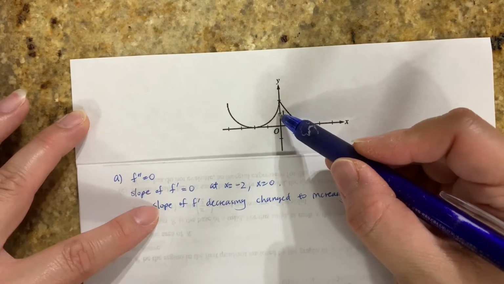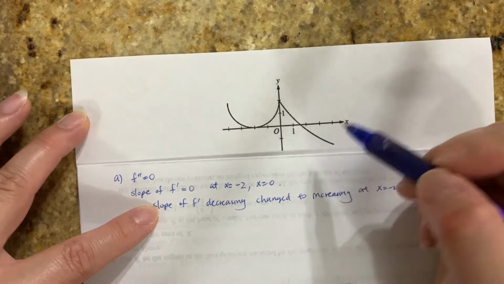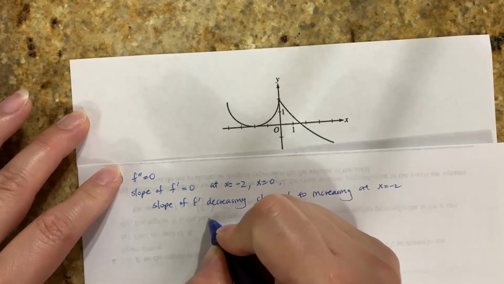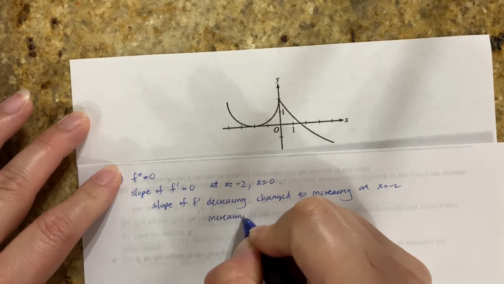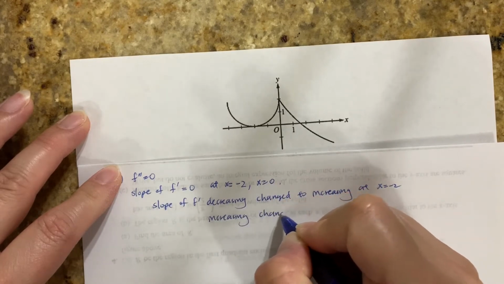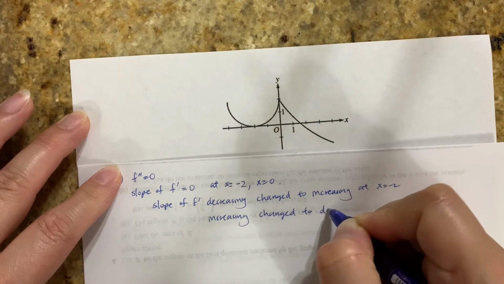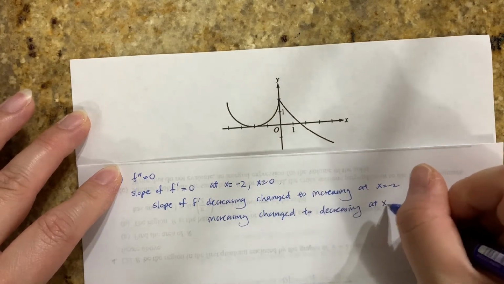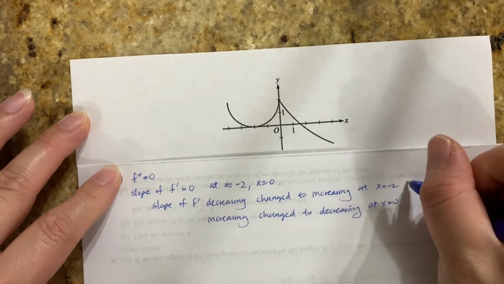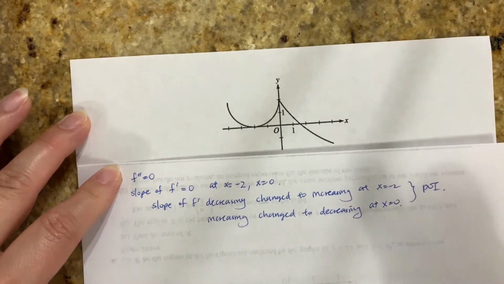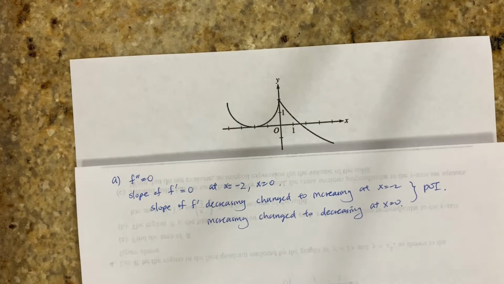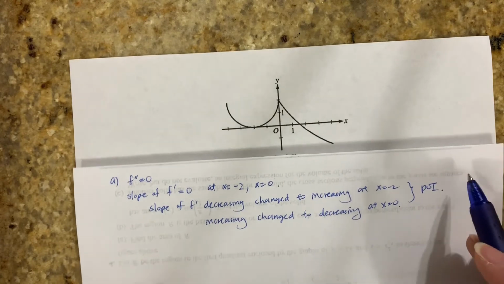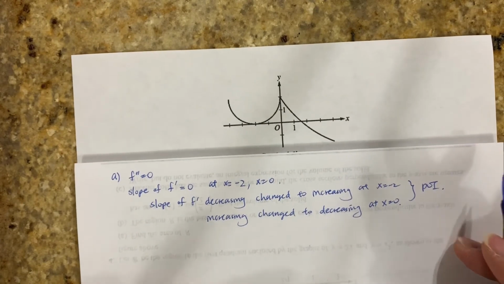And at 0, it went from increasing to decreasing. So these two are points of inflection because the concavity did change, right? The slope did change, therefore the concavity changed, therefore they are truly points of inflection.